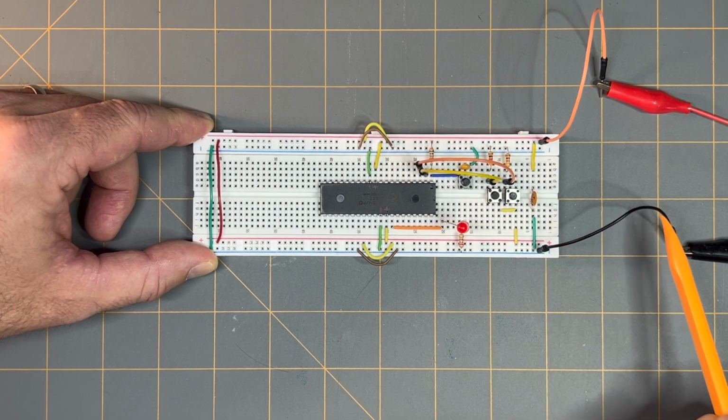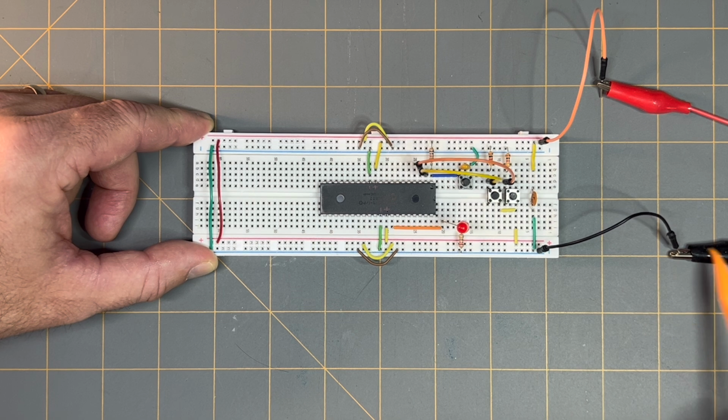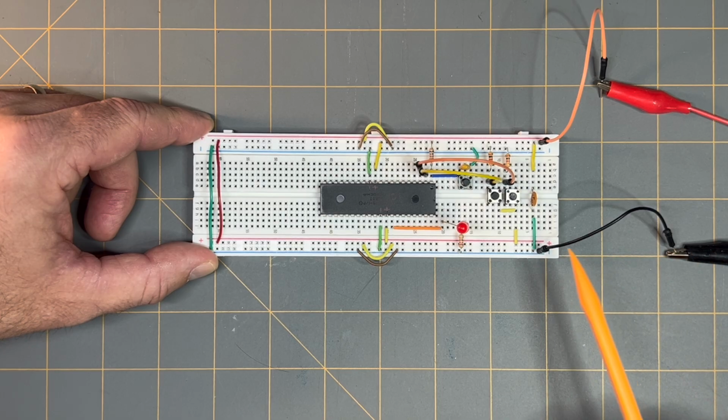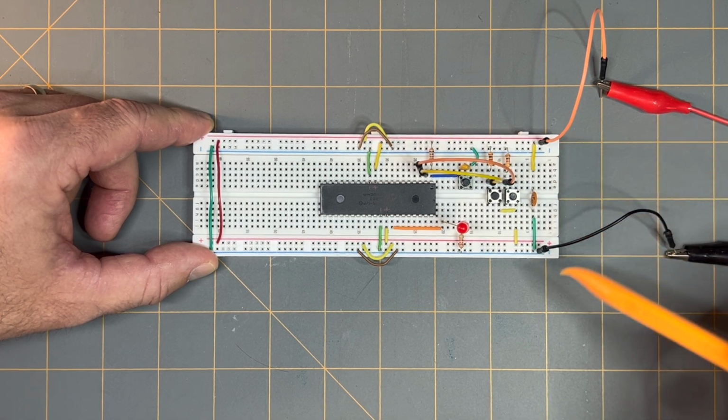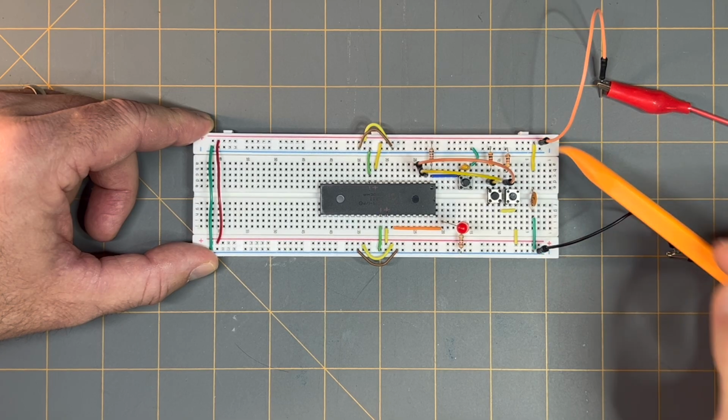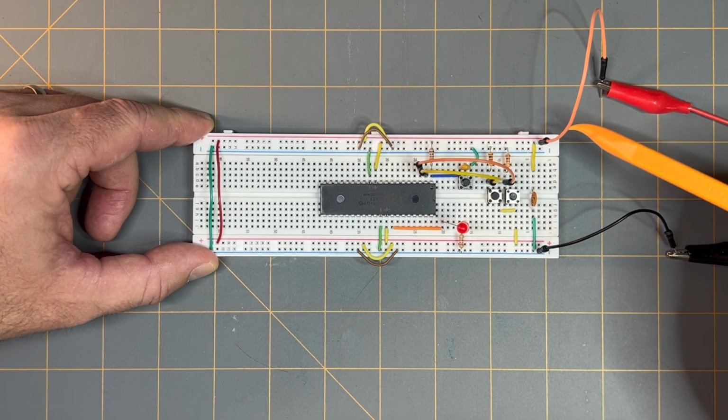That black jumper wire is connected to the ground, or the negative supply of the power supply.